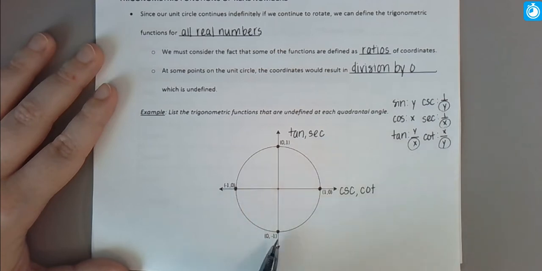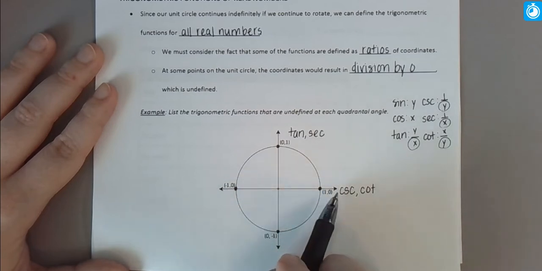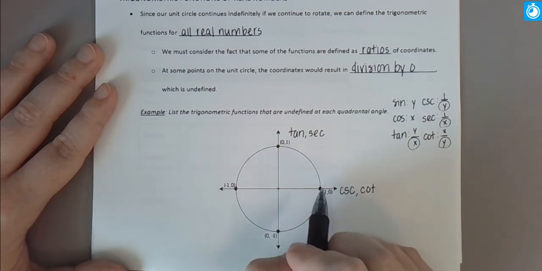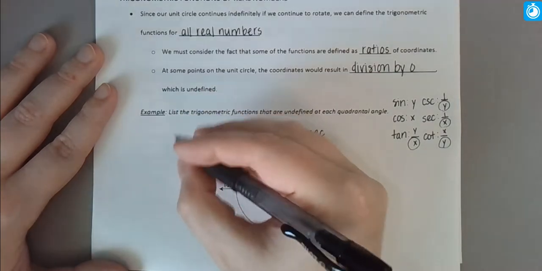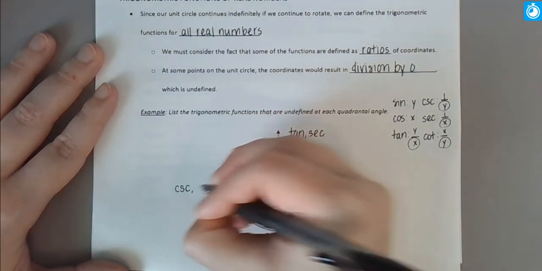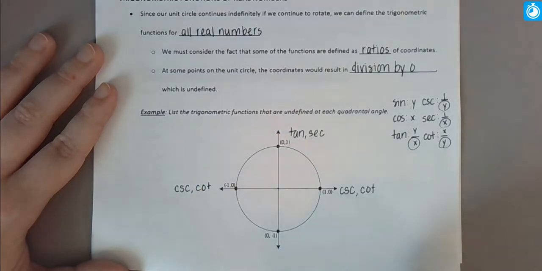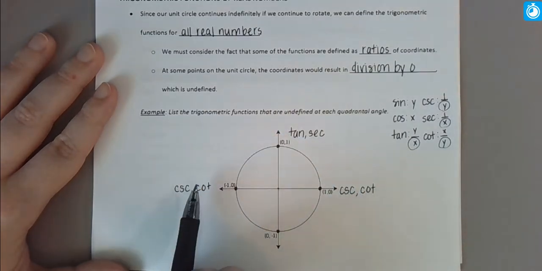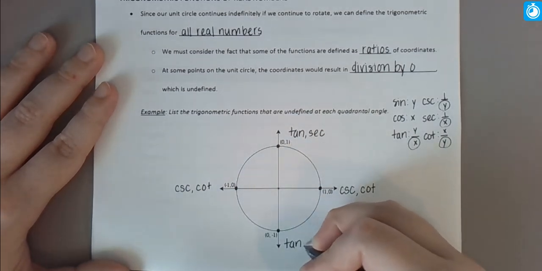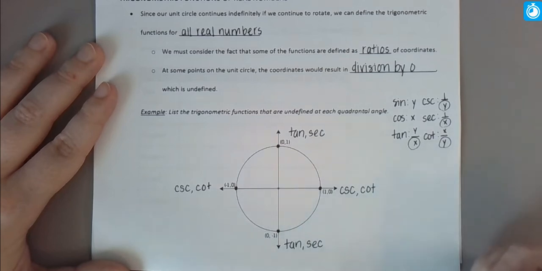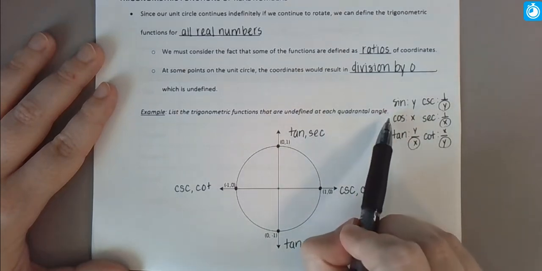Now for 180, 270, pi, and 3 pi over 2, we're going to see the same kind of behavior as we saw on the other side of the respective axis. What we're focused on again is which coordinate is 0. Well, at 0 degrees, the y coordinate is 0, same thing at 180 degrees. So the same functions are going to have that issue. So cosecant and cotangent are undefined along the x-axis, and then tangent and secant are undefined along the y-axis.